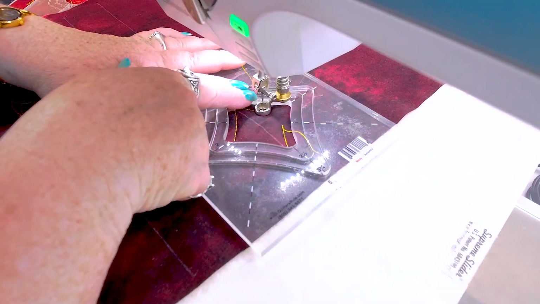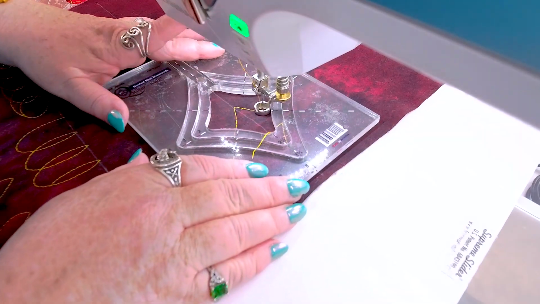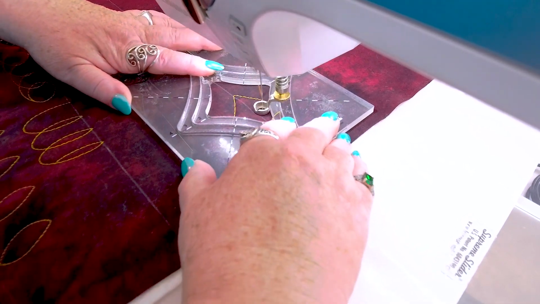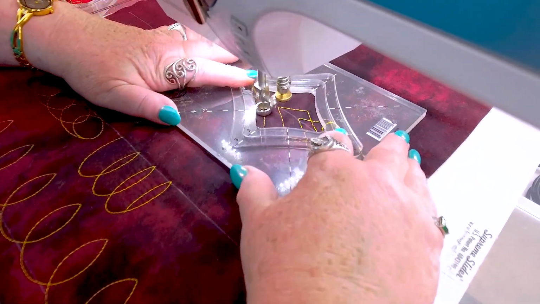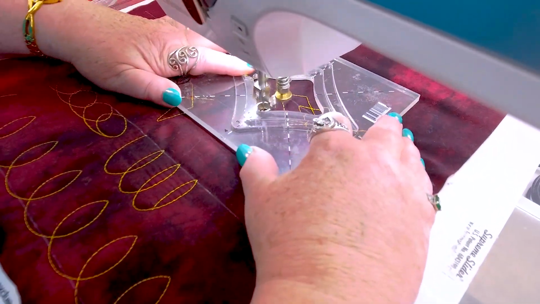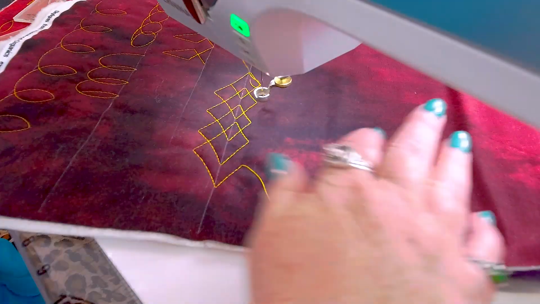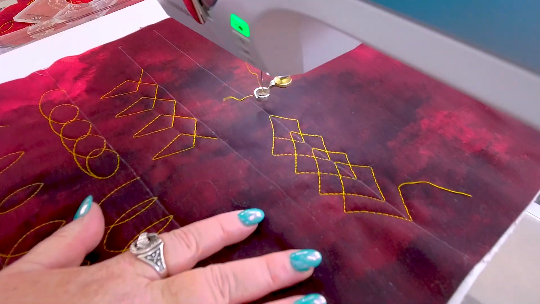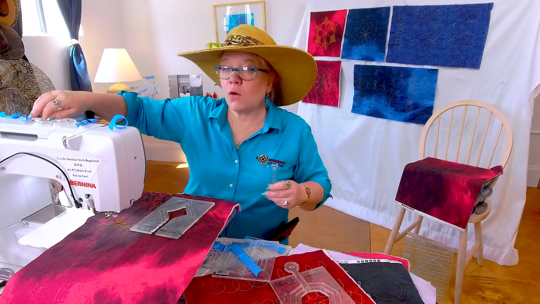Okay, I'm envisioning the line going through my needle. I am sliding my template, keeping it lined up, and I'm going to do 3/4 of a diamond. Now, I personally think this particular design looks better as a vertical design as opposed to a horizontal design, but to each their own. So I'm going through all of the geometrics and figuring out how they would work.